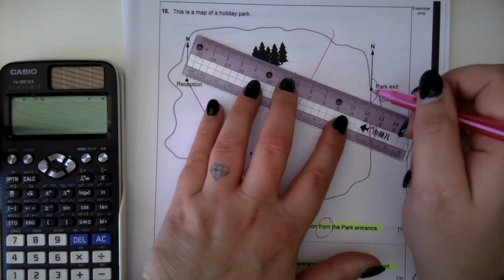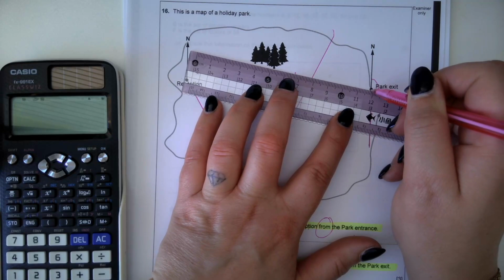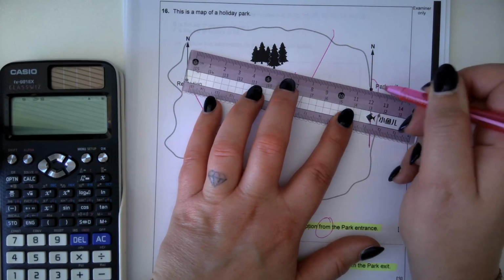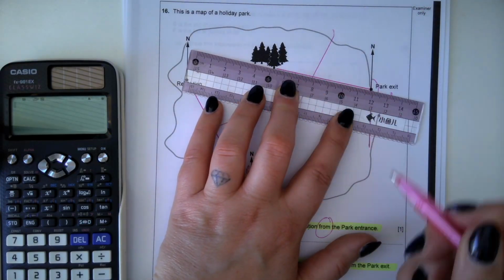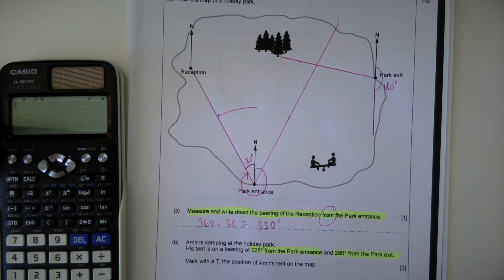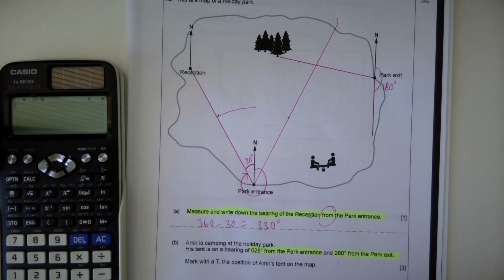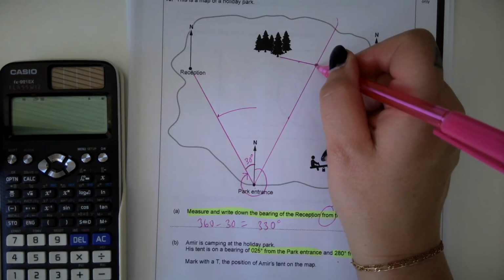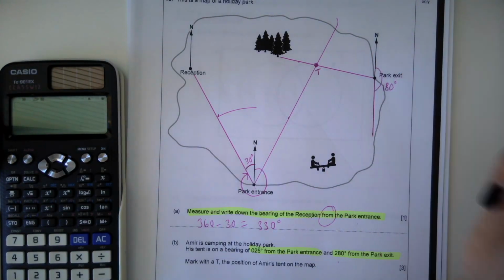Once I've done that, I'm going to join my park exit point and the point I made for 280 degrees. Now you'll see that they intersect. It's good that they intersect because that's exactly the point where Amia's tent is going to be. So we're going to label that T.